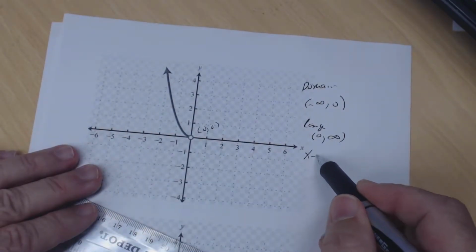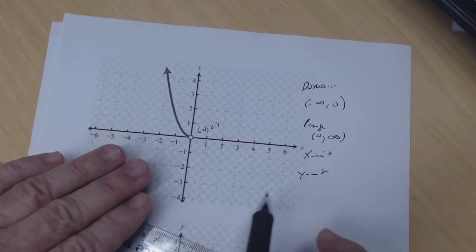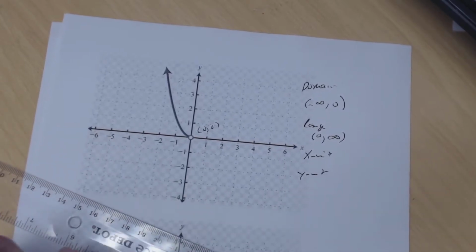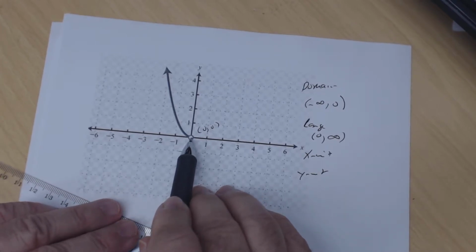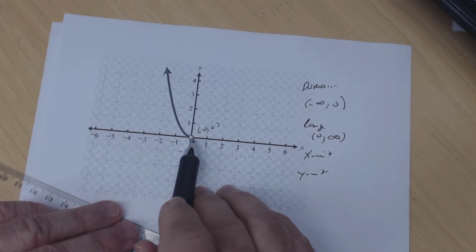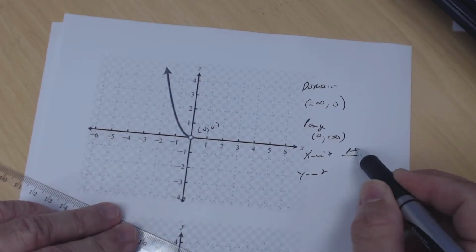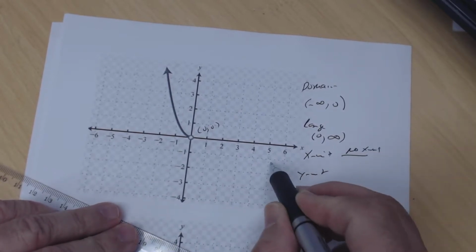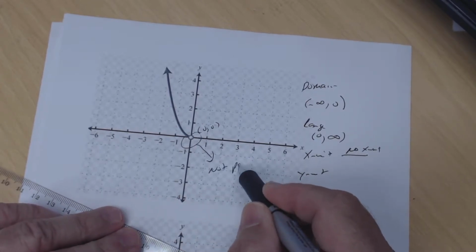All right, now the x-intercept, this is a little bit tricky, and the y-intercept. So be a little bit careful. Remember, the x-intercept is where the graph crosses the x-axis. Well, you may say it touches the x-axis here, but remember that's an open circle. So since it's open, there is no x-intercept. It's not part of the graph.